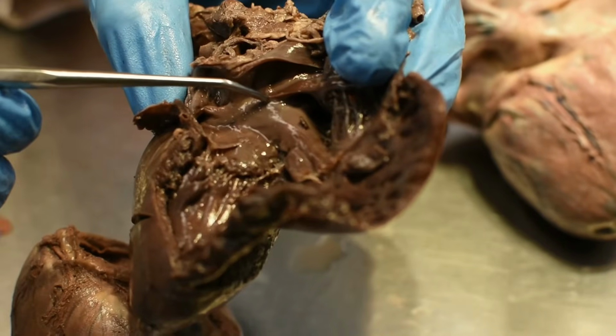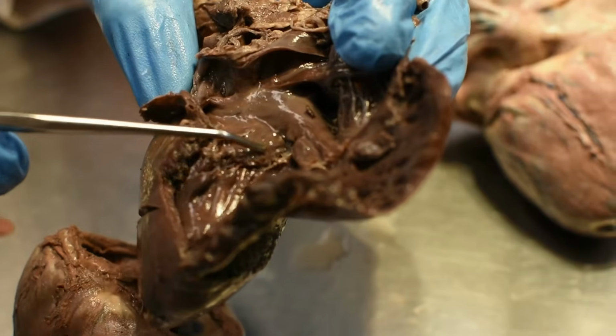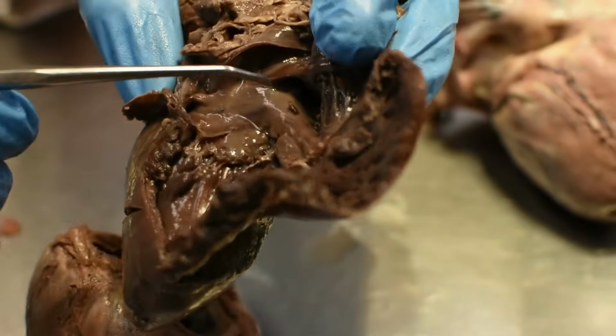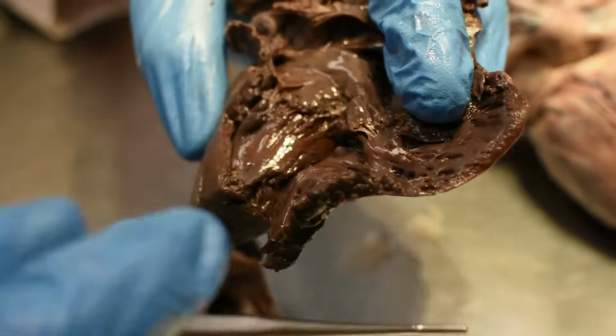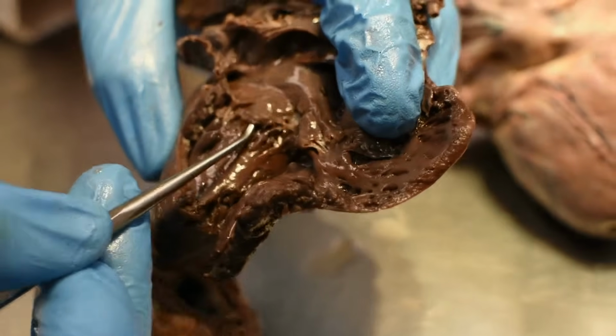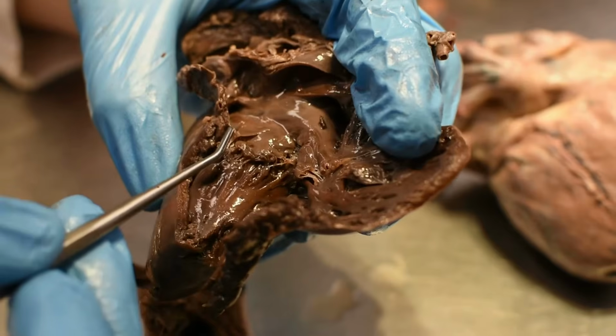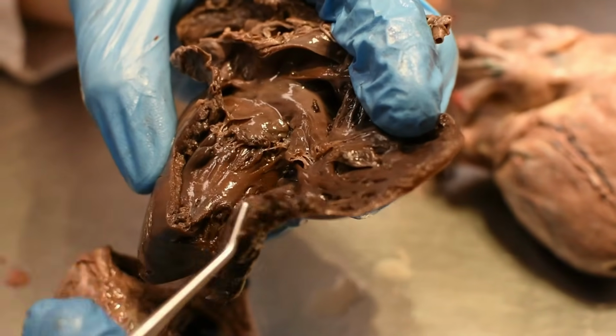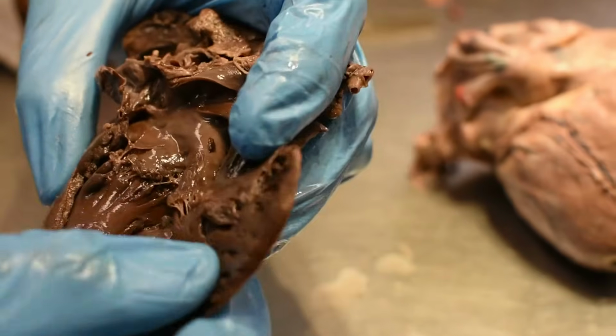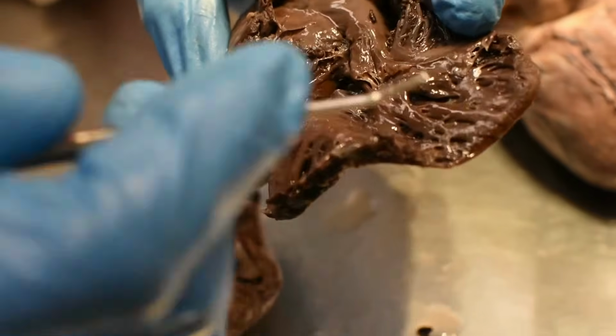Now as blood moves from the right atrium into the right ventricle, we see the presence of these valves here. This valve is your right atrioventricular valve or tricuspid valve. It has 3 cusps to it.